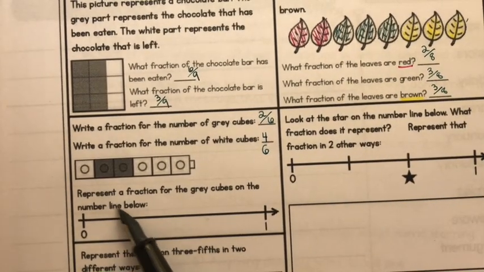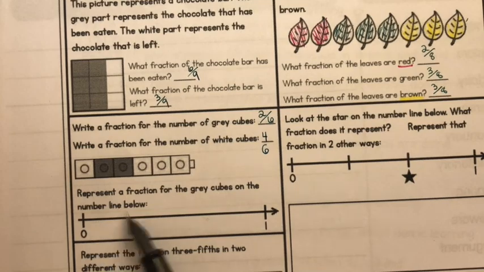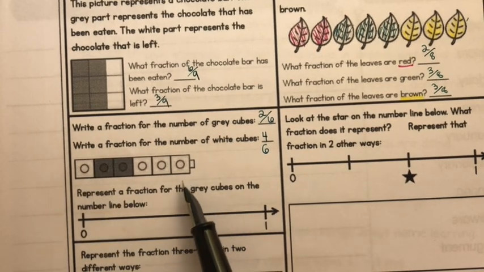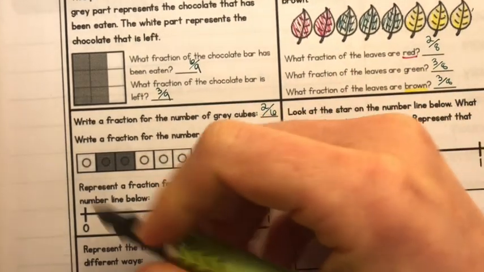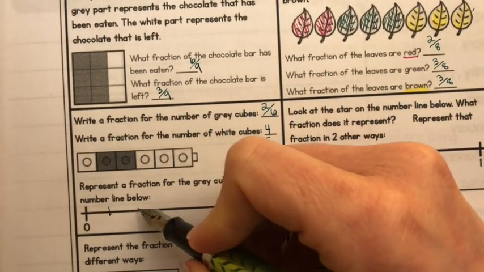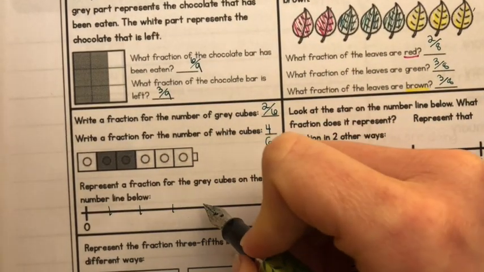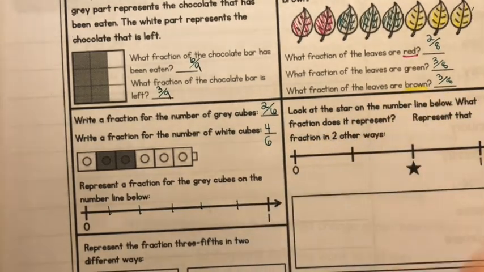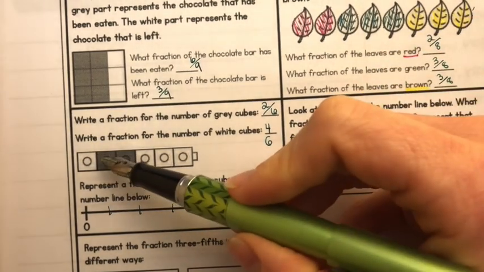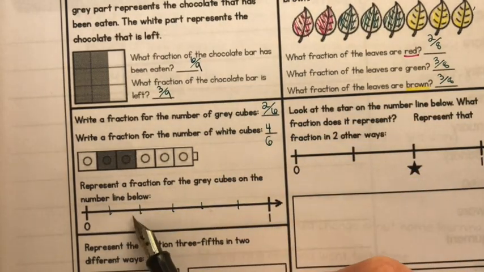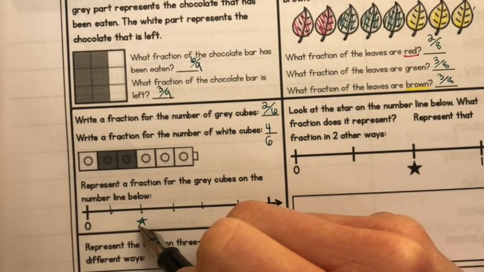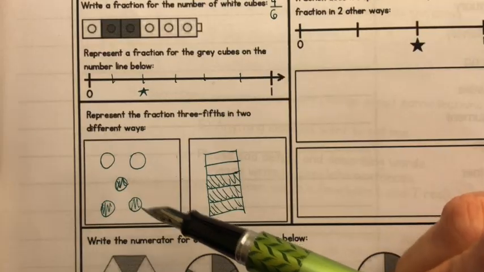It says represent a fraction of the gray cubes on the number line below. So again, we're going to have to break this number line into 6 pieces. So 1, 2, 3, 4, 5. So now it's broken into 6 pieces, and I have to represent it on a number line. So I'm just going to count 2. 1, 2, and I'm going to put a star here. Done. Sorry about that, guys.